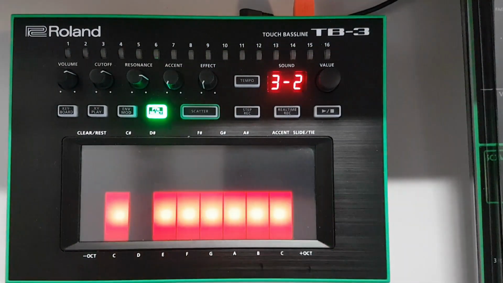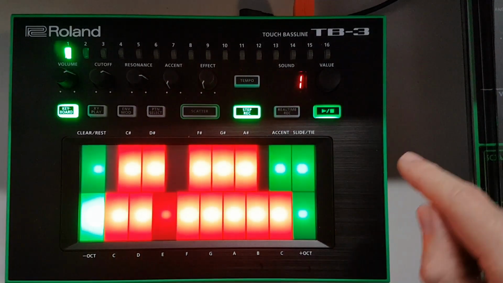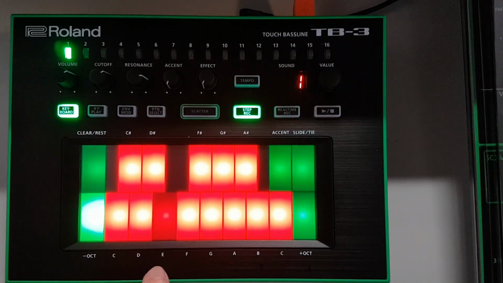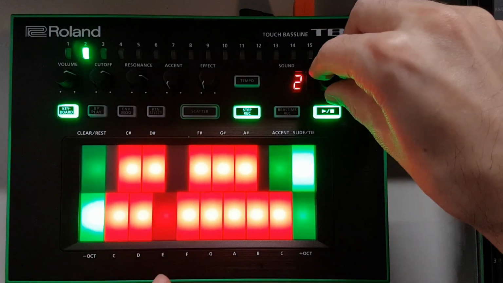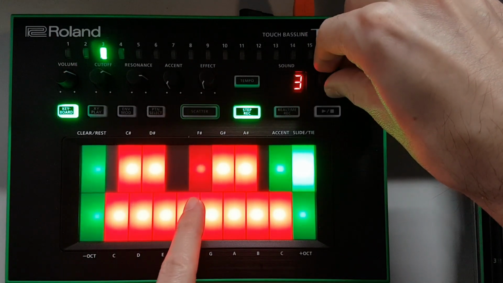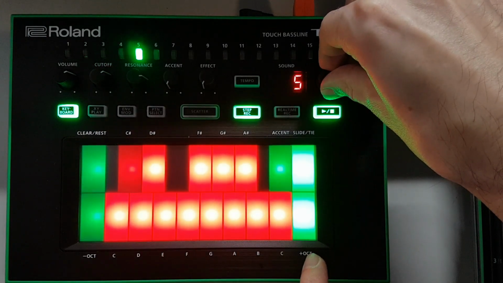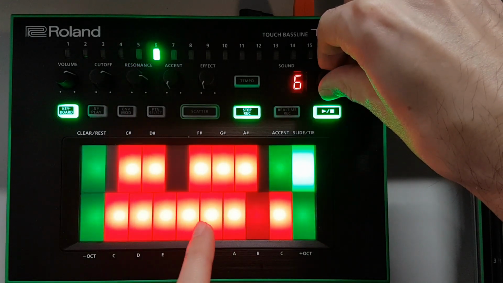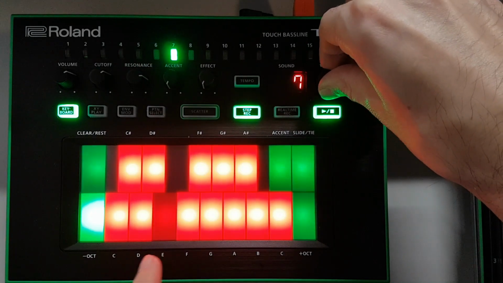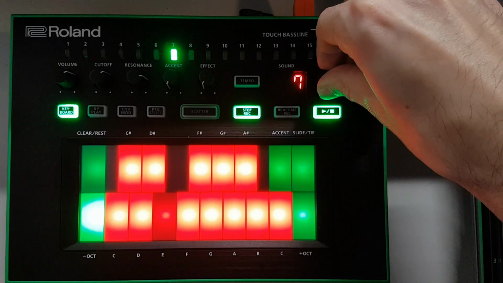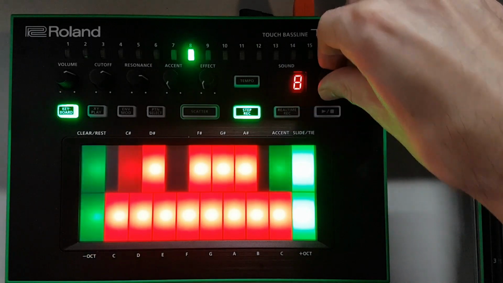Okay, so third pattern. Step rec mode, then lower octave E, lower octave again E, then middle octave F sharp, G sharp, higher octave C sharp, middle octave B, bass, so back in the lower octave E, then last note is higher octave C sharp.